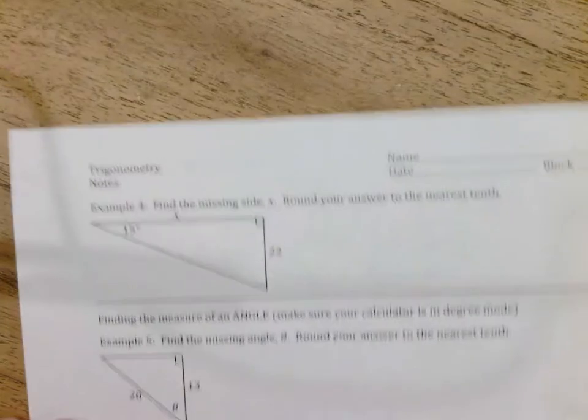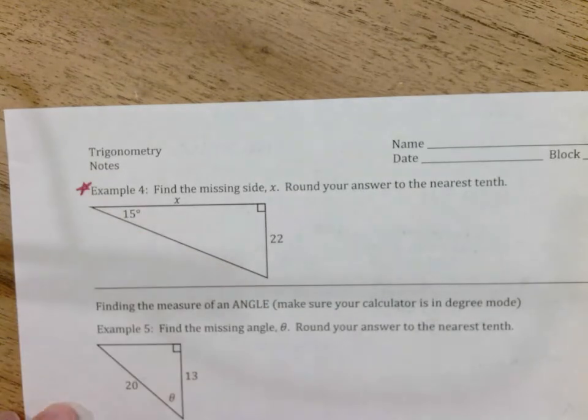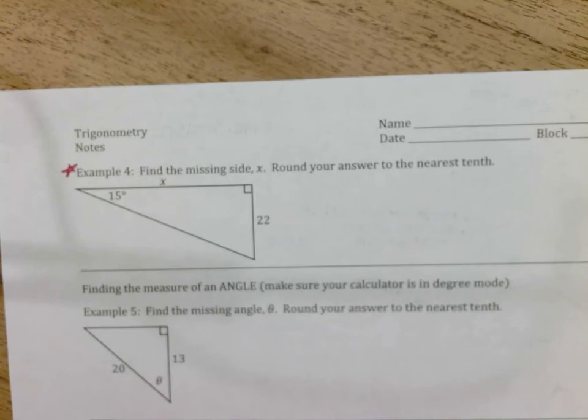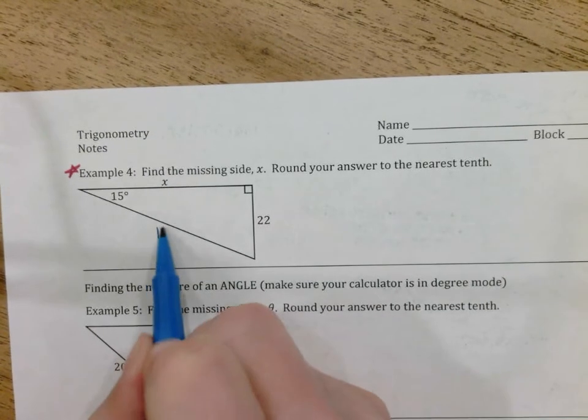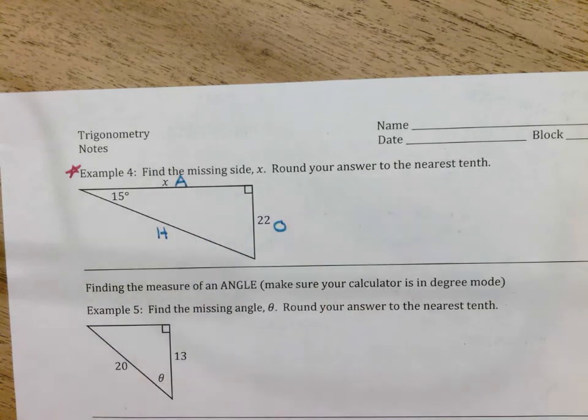Like I said, there's one additional step here, something you'll run into. So example 4, you may want to put a star around this. I would consider this a challenging problem, probably the most challenging problem you would see on a quiz or a test for trigonometry for us. We're going to start the same way. We're going to go ahead and label our sides. So I have hypotenuse, opposite, and adjacent.